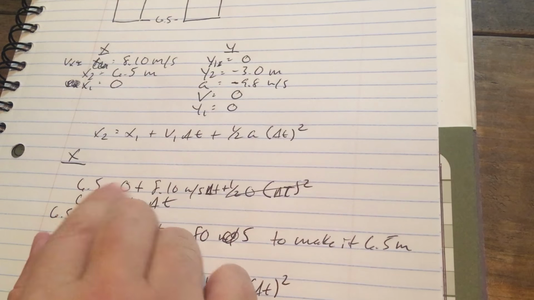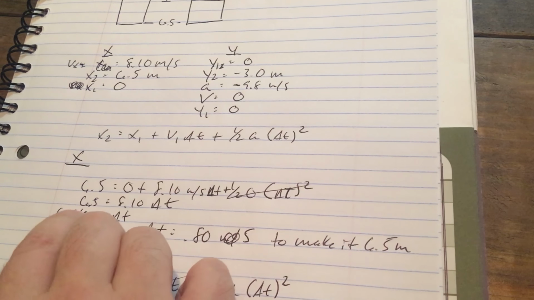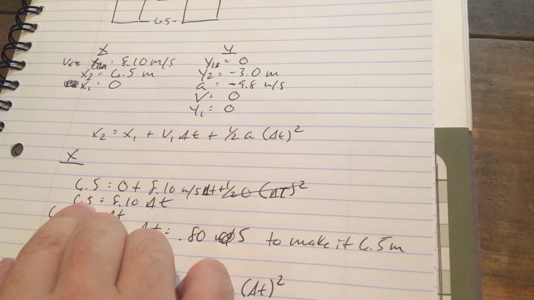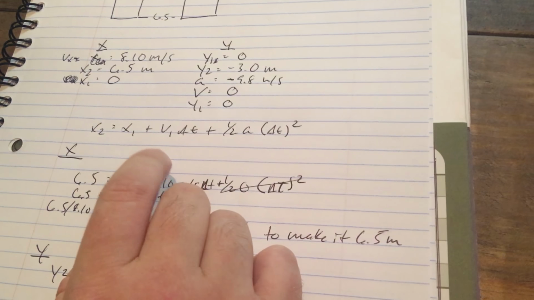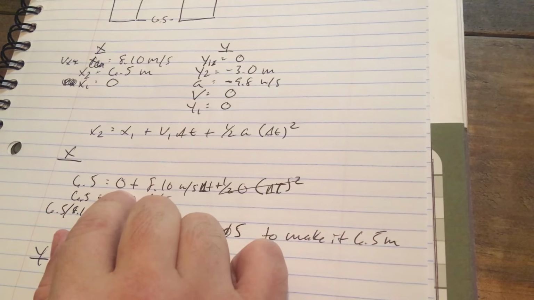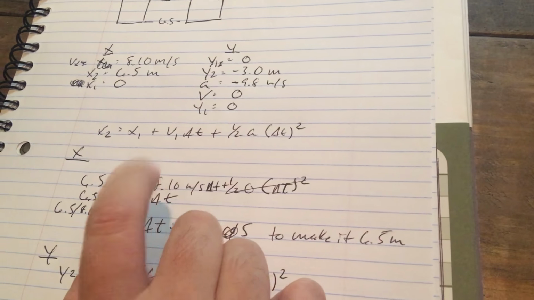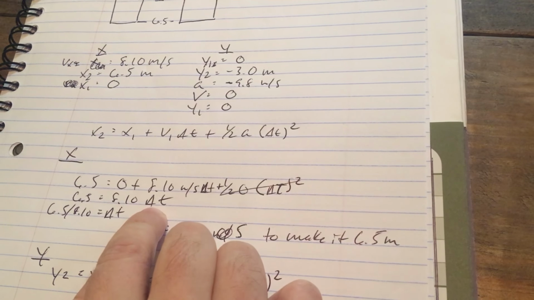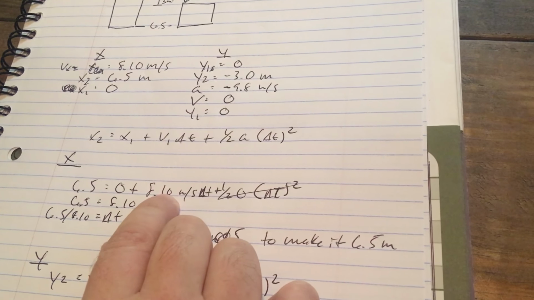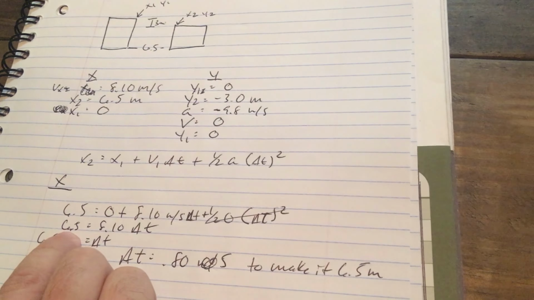So we're stuck with the first half. Our x2, we already know. We know it's 6.5 meters. We have to cover the 6.5 meters. The x1 is 0. It's our jumping off point. And then delta t, once again, that's what we're looking for. We need to know how long it's going to take us at this speed to cover this distance.